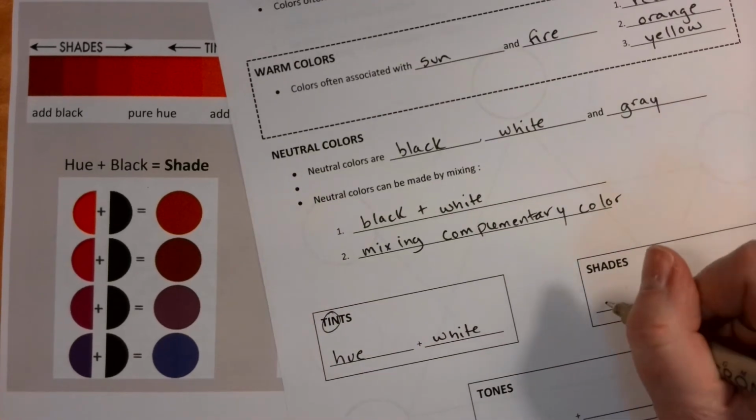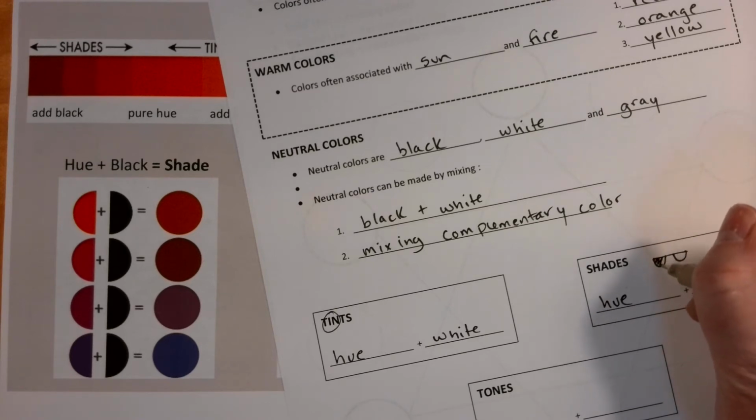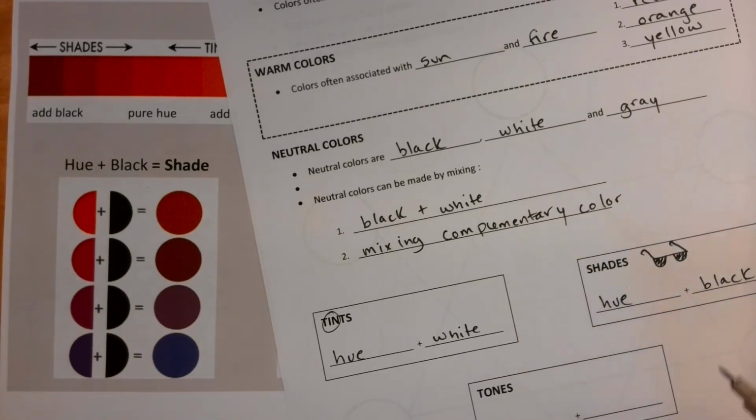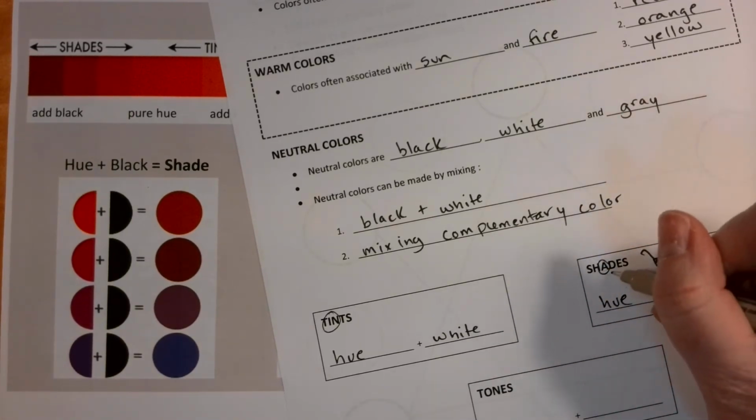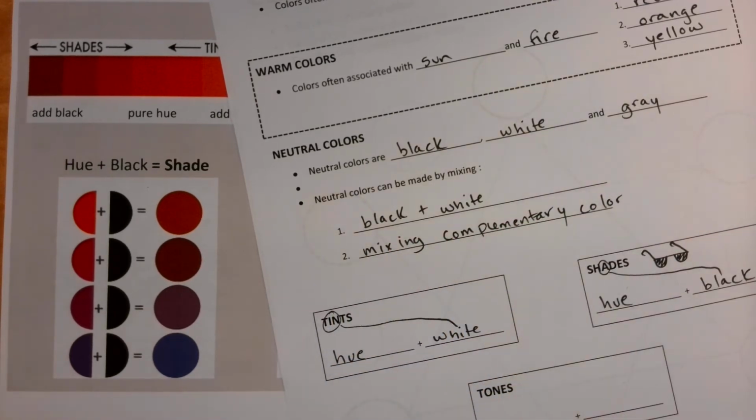In shades is a hue plus black. And think about if we wear shades, right? Everything becomes darker. And there's an A in shades, there's an A in black. Okay, that's how I remember those.